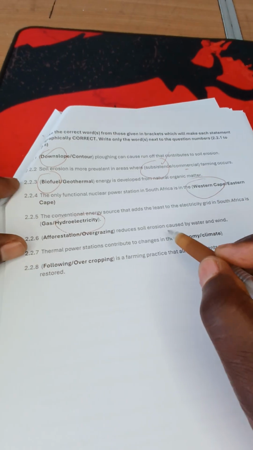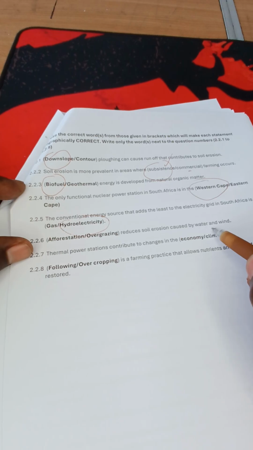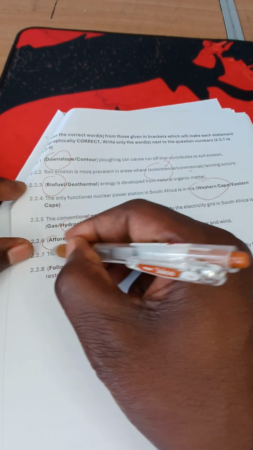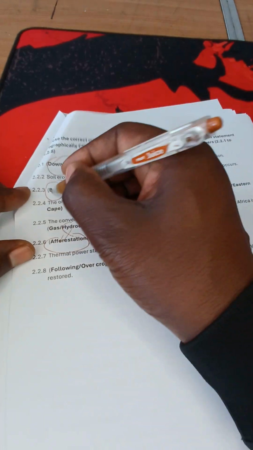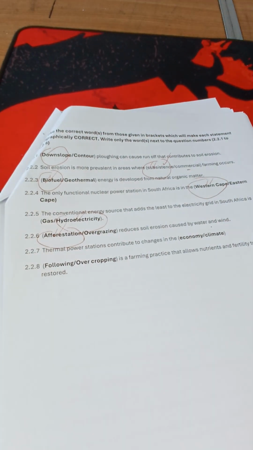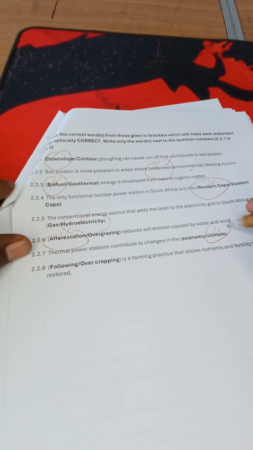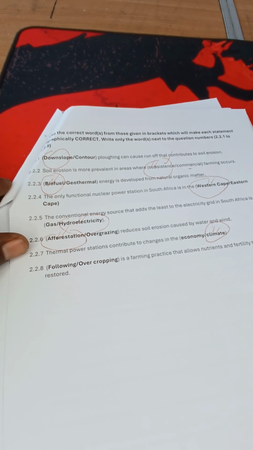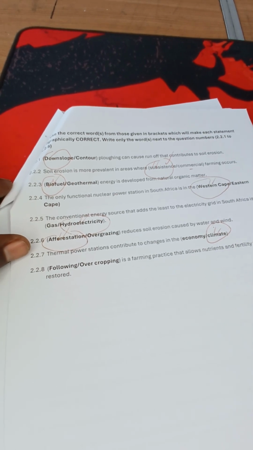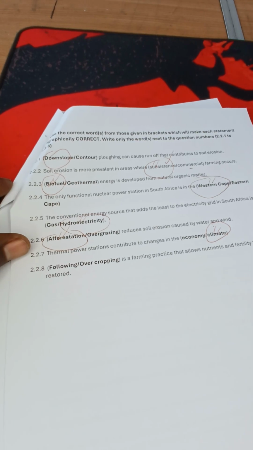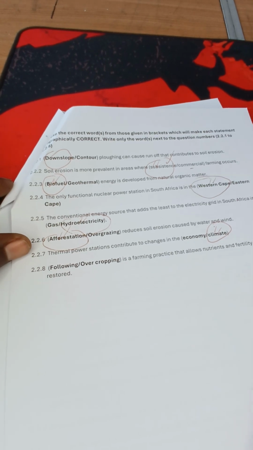Then what reduces soil erosion caused by wind and water? That will be your afforestation. All right. Then thermal power stations contribute to changes in, obviously, climate. Burning of fossil fuels, like your coal, actually contributes to changes in climate.